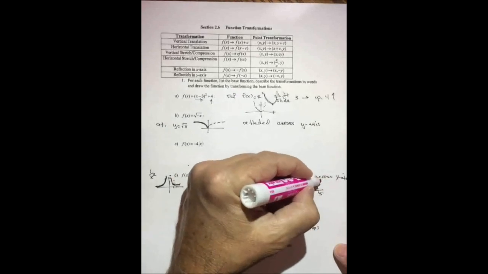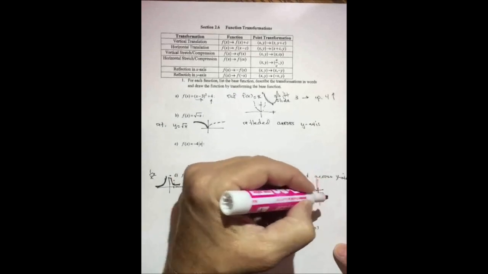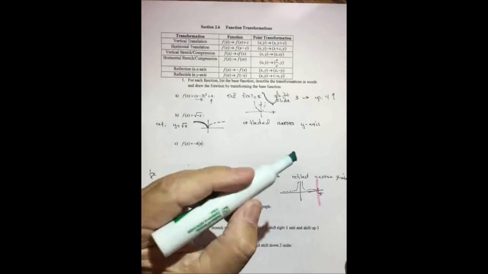So I get a new, let me see if I can find something that's a little different color here. So see, my y-axis is shifted also. There's my new y-axis. So the curve is going to be this.